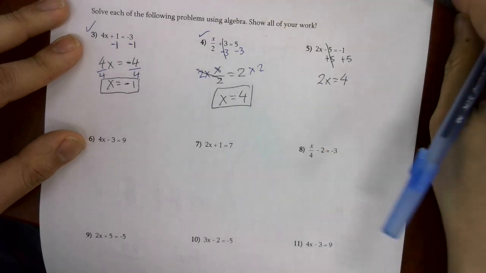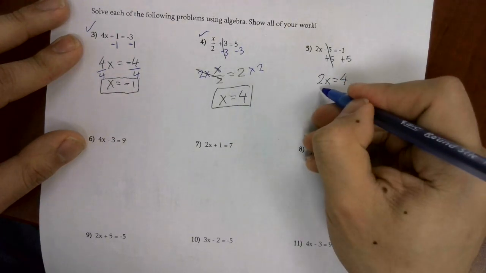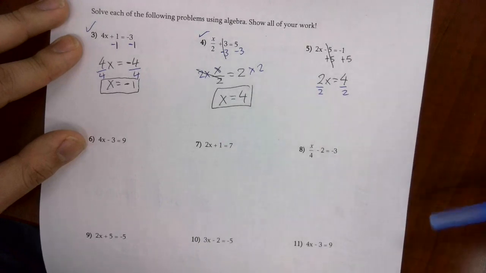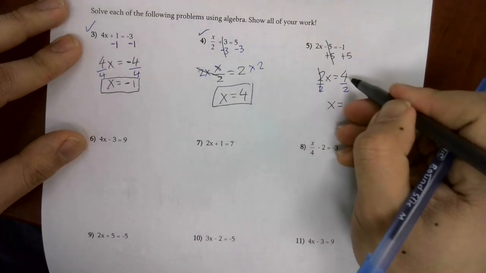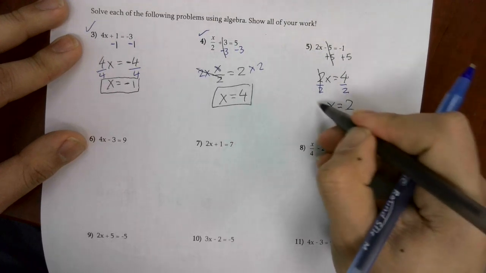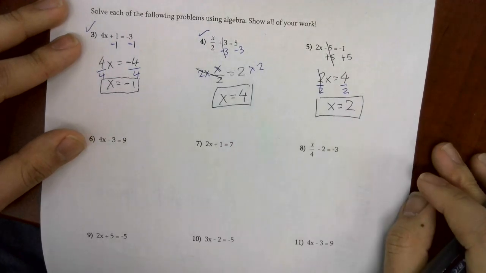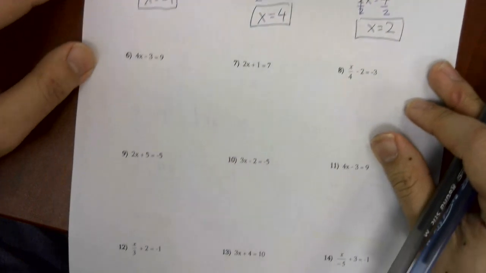Because this is multiplication, my opposite is division. So I'm going to divide by 2 on both sides. This one becomes 1. X equals 4 divided by 2 is 2. That's it. Okay, now we still have a few more.